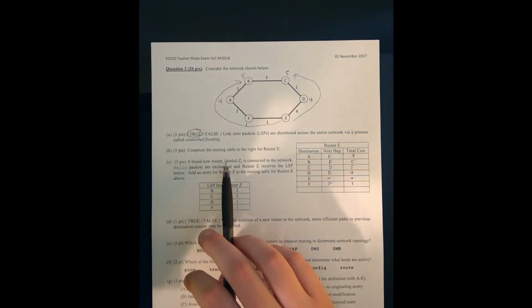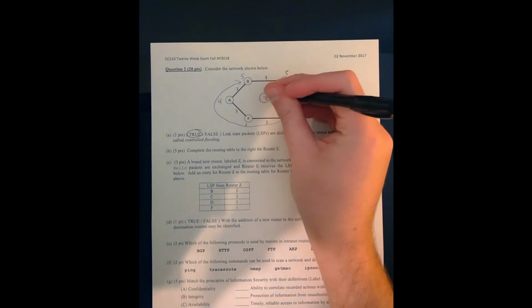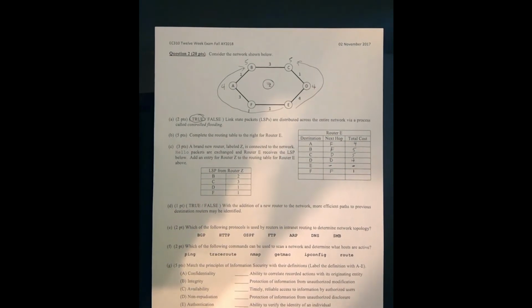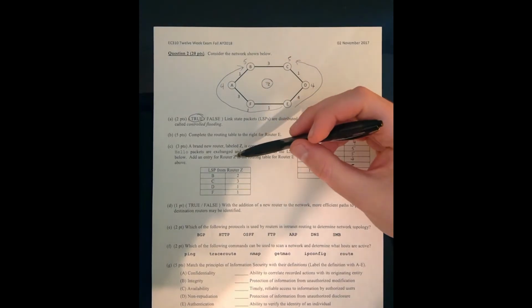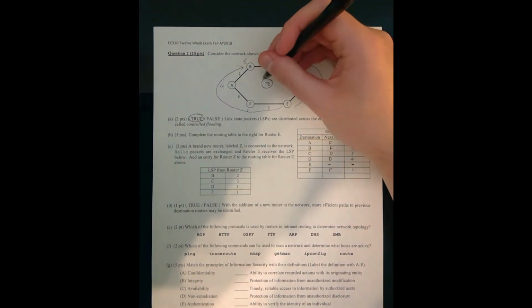Okay, so next up, we say a brand new router labeled Z is connected to the network. So I'm going to go ahead and put a Z in the middle here. Hello packets are exchanged, and router E receives the link state packet below. Add an entry for router Z to the routing table for router E below. So we have a couple more connections here.